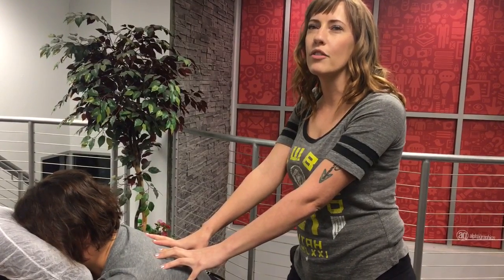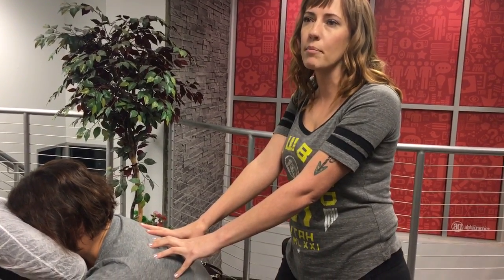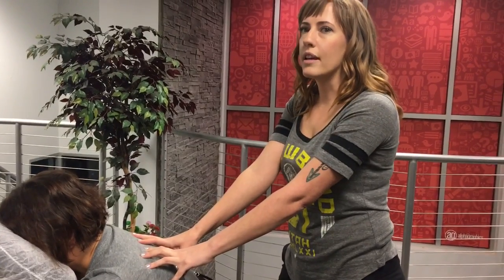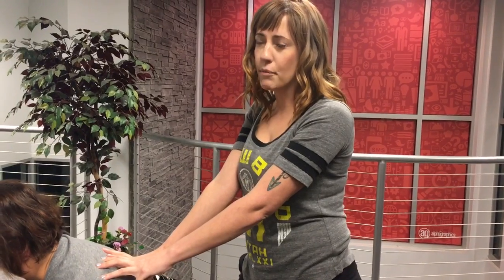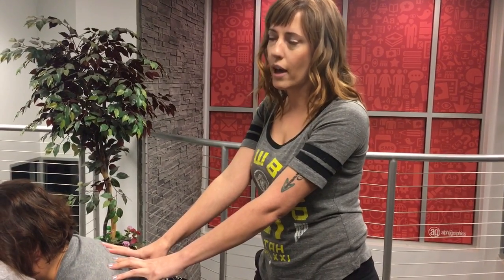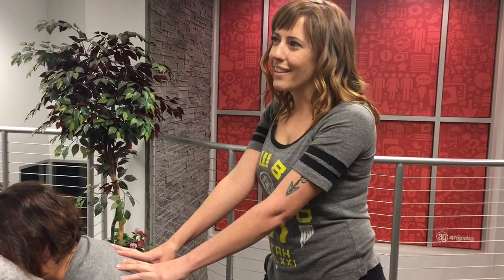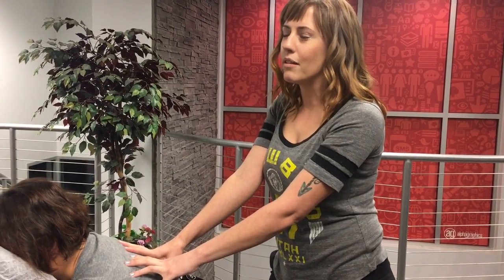What I'm trying to feel for is, does this rib spring? Does it move? And if it does, you can test the one above it or below it just to compare. Is it moving? Is it not moving? Is it moving just as well? And so if you determine, yeah, that rib doesn't move as well as the one above and below it.